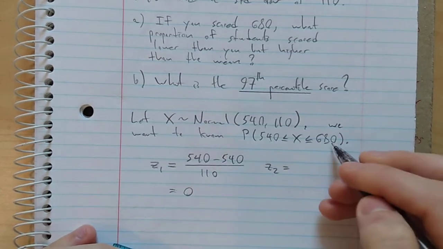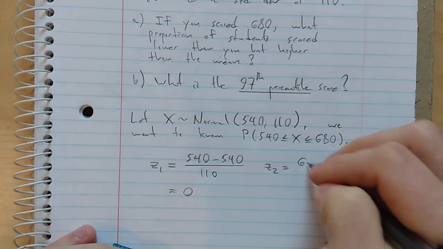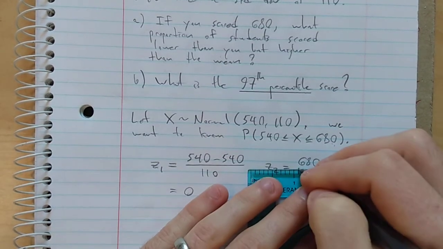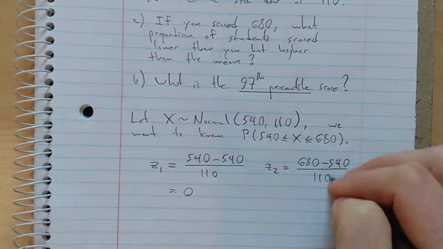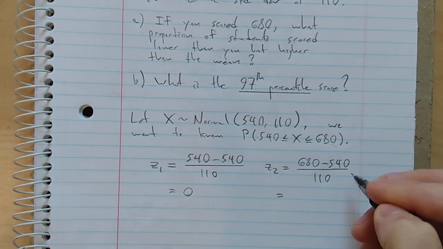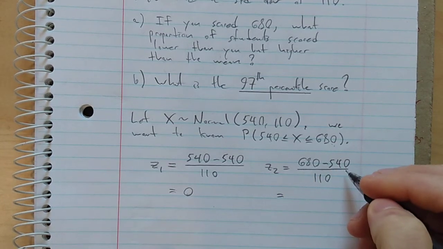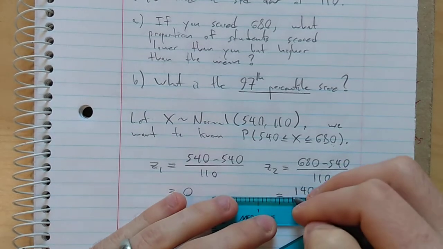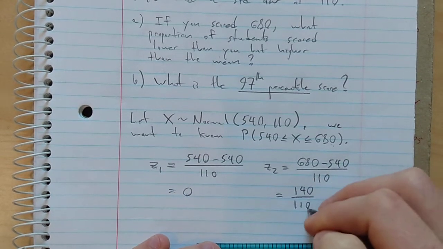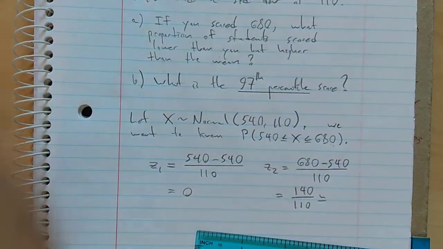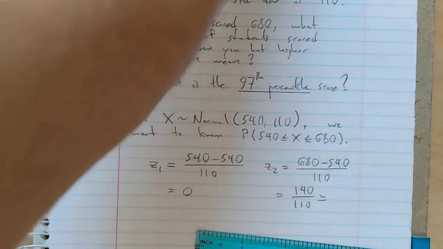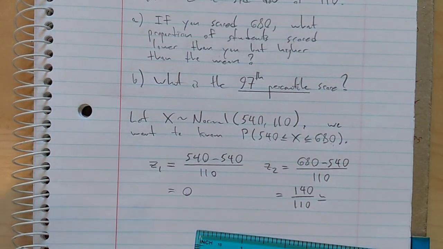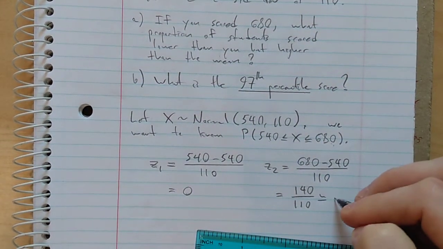And then I'm also going to turn the 680 into a z-score, 680 minus the mean, 540, divided by the standard deviation, 110, which is, what's that? 140 over 110, which is 140 divided by 110, 1.27 or so.